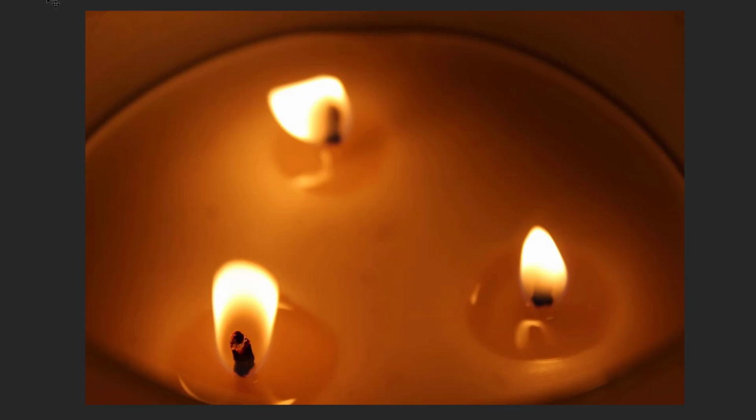Well, I'll be honest with you, I'm not quite sure what to make of this. I mean, obviously it's a candle, and it has to be minimum depth of field, because only one of the wicks in this candle is sharp and the rest are way out of focus.